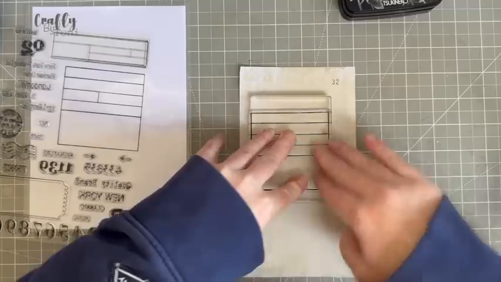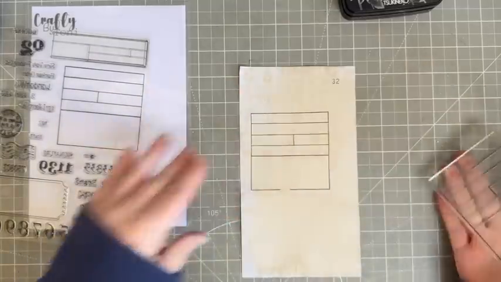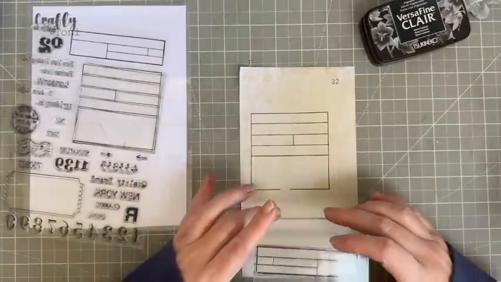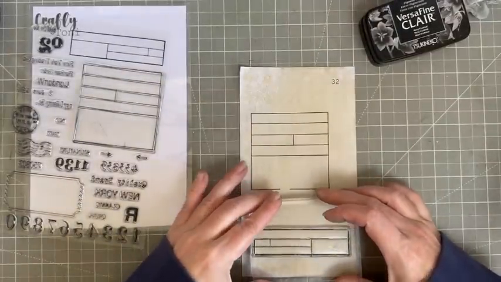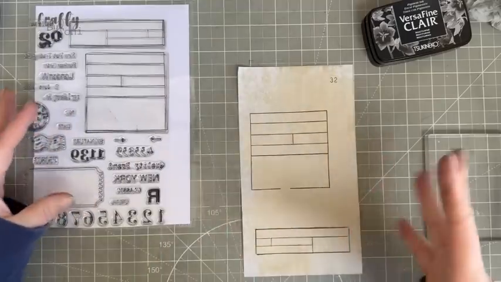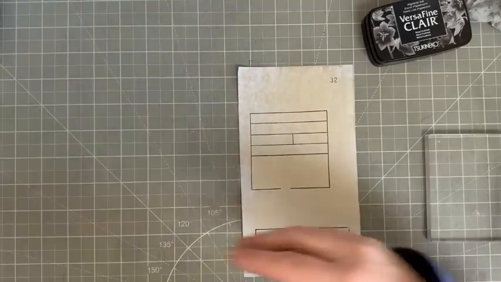And then we're just going to put a grid on like that. And this one we're just going to put down here. Like so. So you have your grids. Now you have your grids on there.